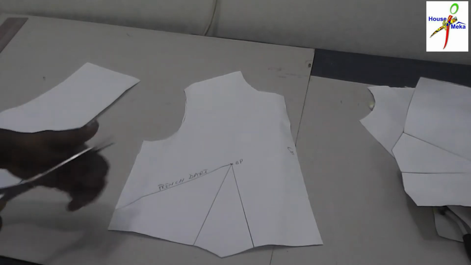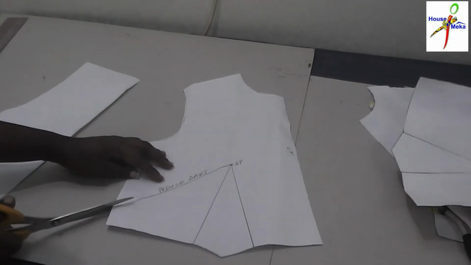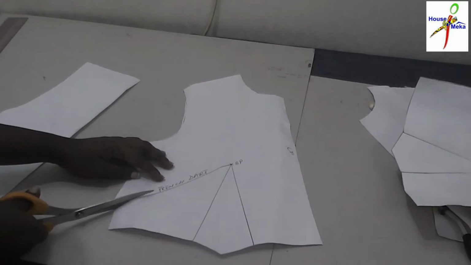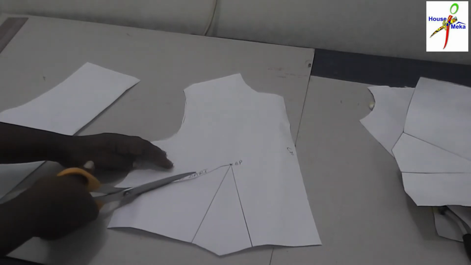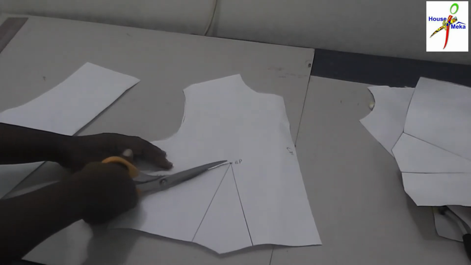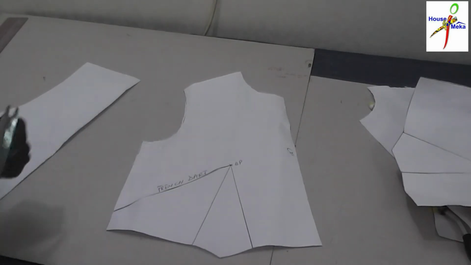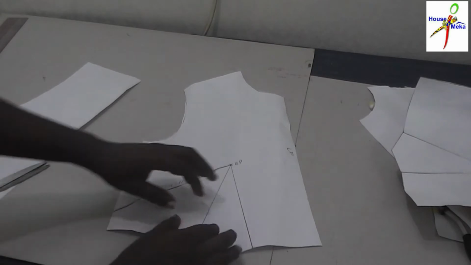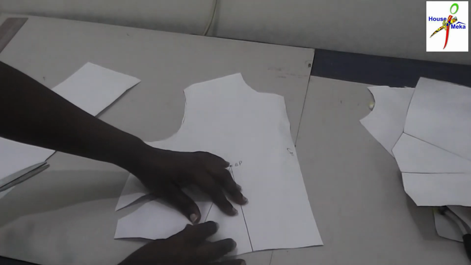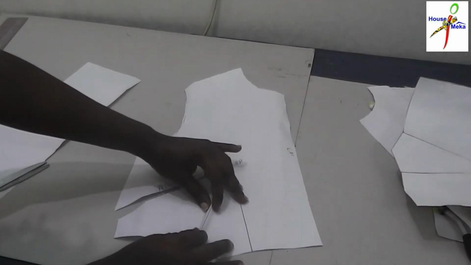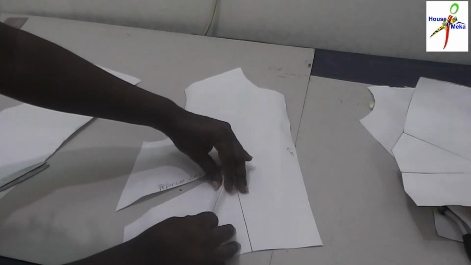we slash on the line that we made to the French dart towards the bust, do not cut through. And then we fold the dart that we want to transfer, we close it.